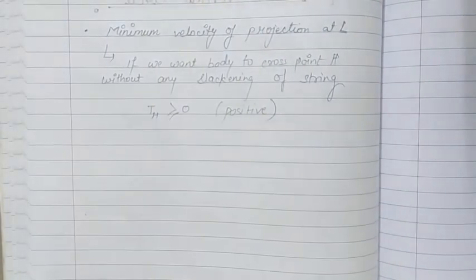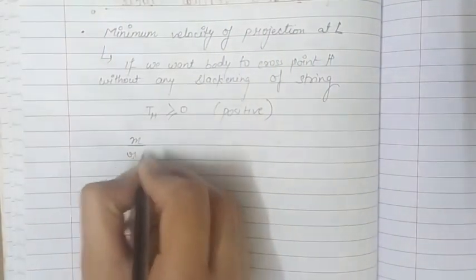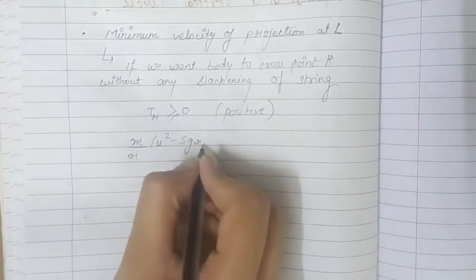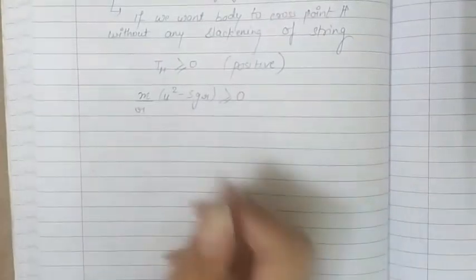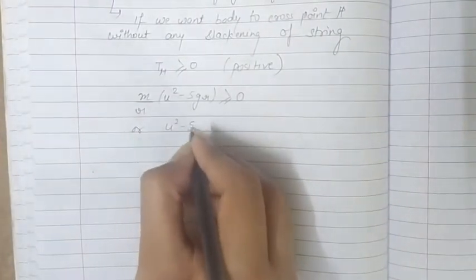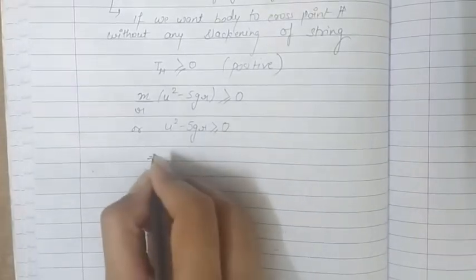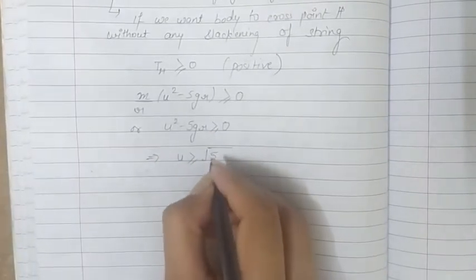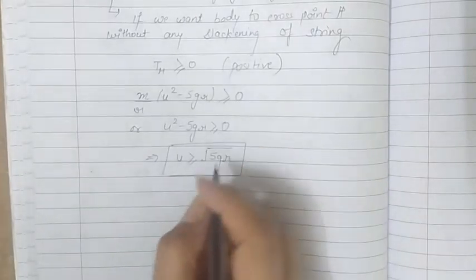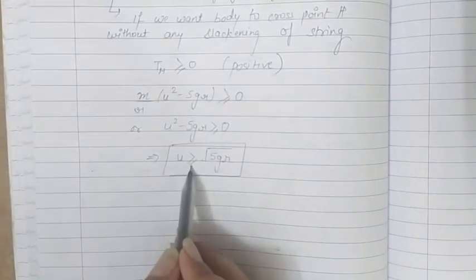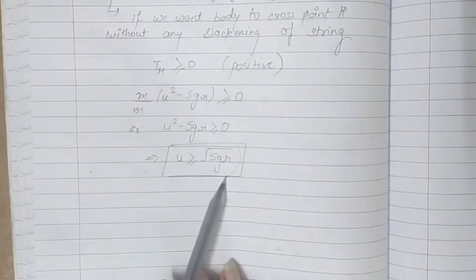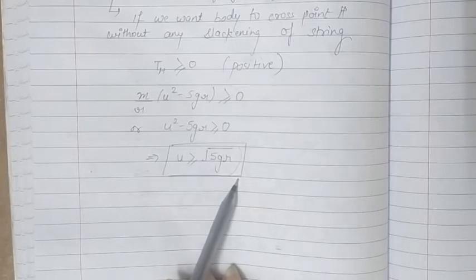Now we have calculated T_H already. Its value was m upon r (u square minus 5gr). So this value must be positive, means it should be greater than or equal to 0, or u square minus 5gr should be greater than or equal to 0, which implies u should be greater than or equal to under root 5gr. So we can say that u should always be either equal to or more than this value for that circular rotation of the object. That means this is the minimum velocity needed at the lowest point for the body to possess that circular motion, or for the looping of that loop.